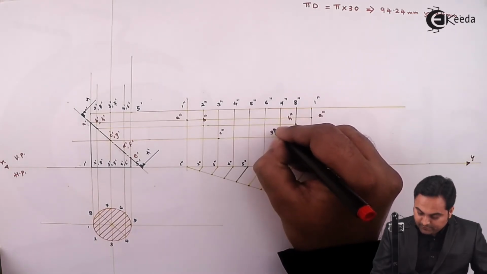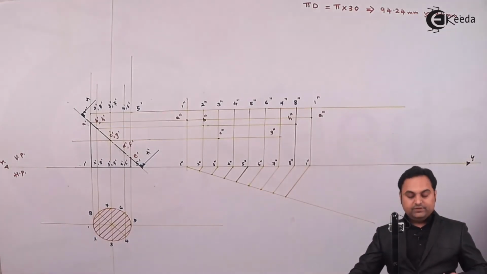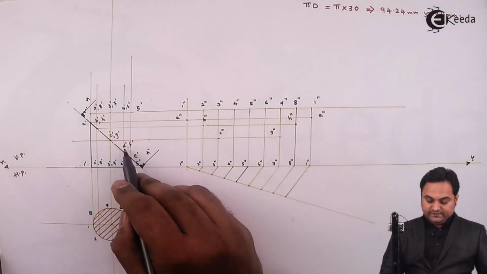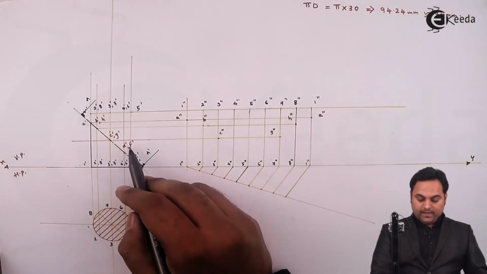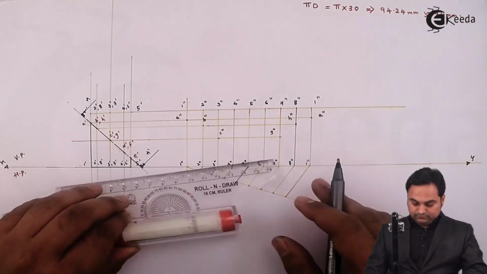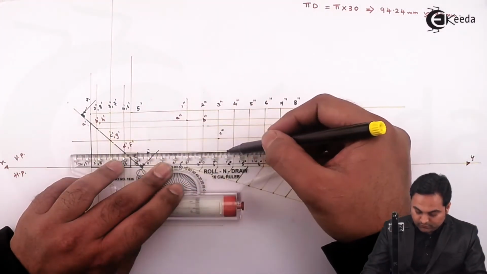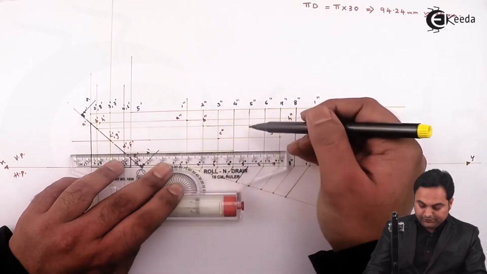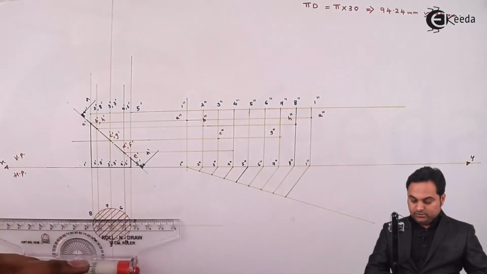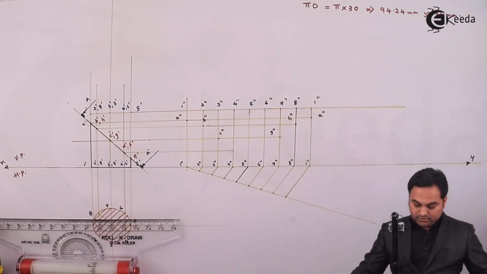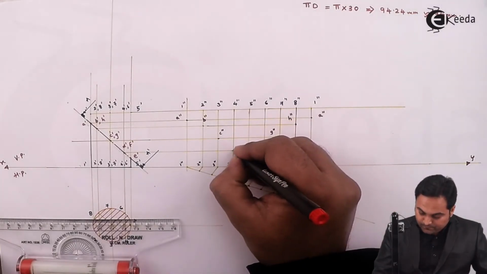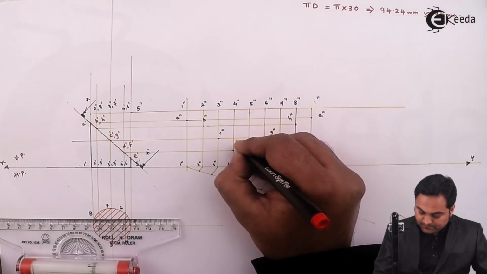That will give me G double dash. Then for D and F, D is cutting edge 4, F is cutting 6. So I'll bring this point up to 4 double dash. That will give me D double dash.